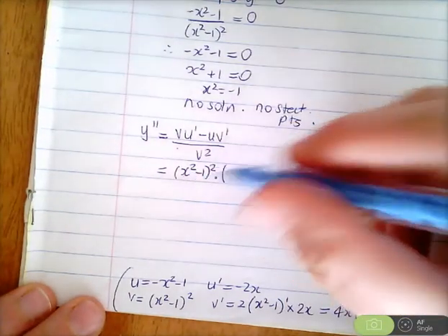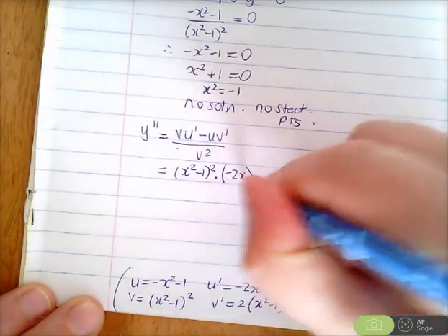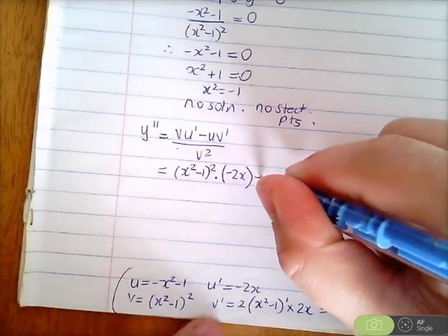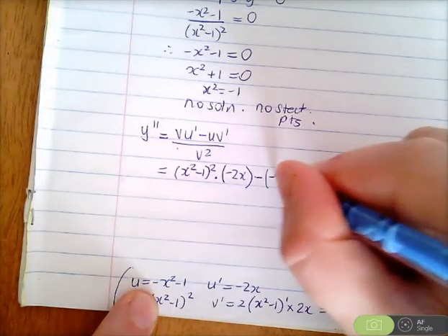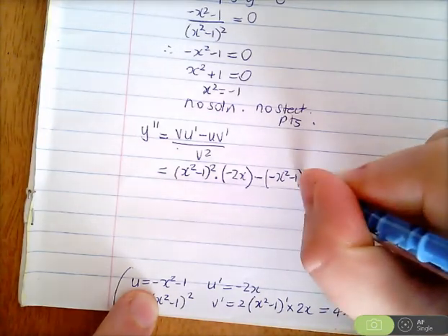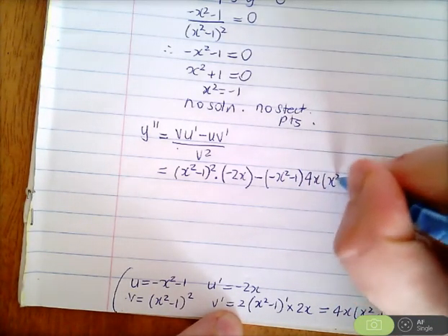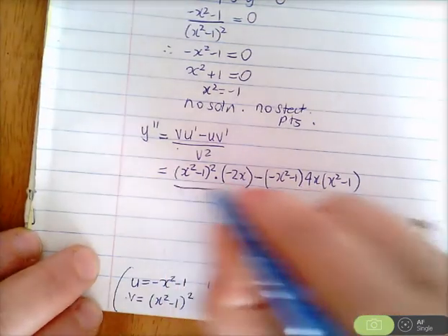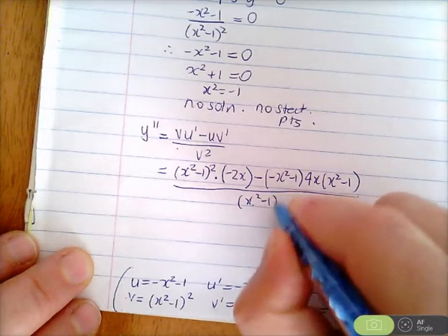So we've got v times u dash, now u dash is negative 2x, minus u, now it's minus negative x squared minus 1 times v dash, which is 4x times x squared minus 1, over v squared, which is x squared minus 1 squared.